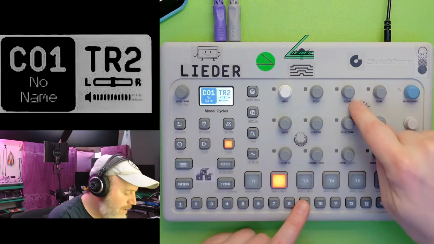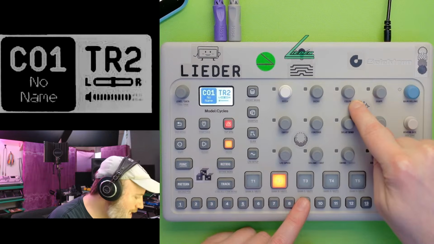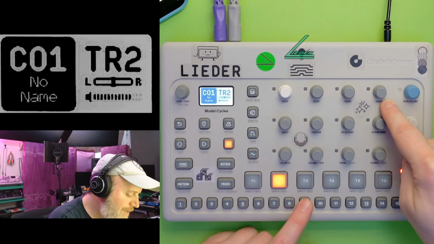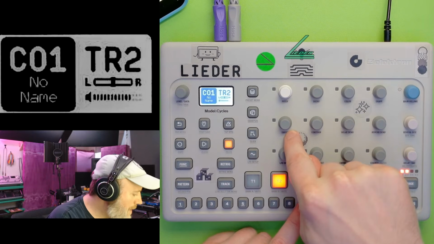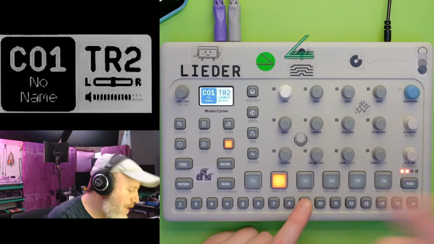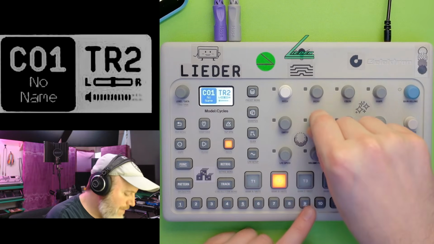So the color is going to be the inharmonicity amount. The shape is going to be modulation amount and feedback. Sweep is going to be pitch sweep depth. That's pretty common across all of them. Contour is the modulation envelope depth. So that's pretty common as well.